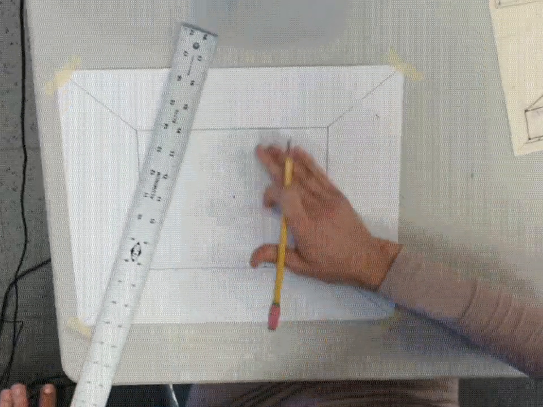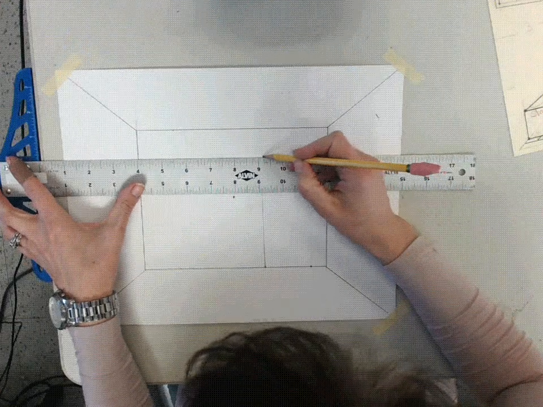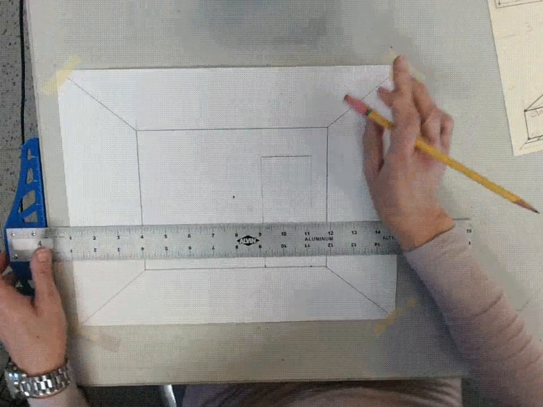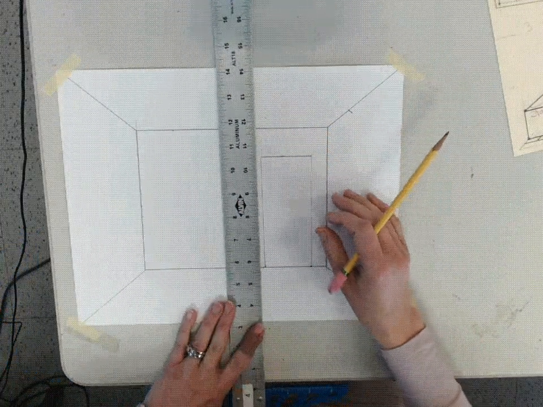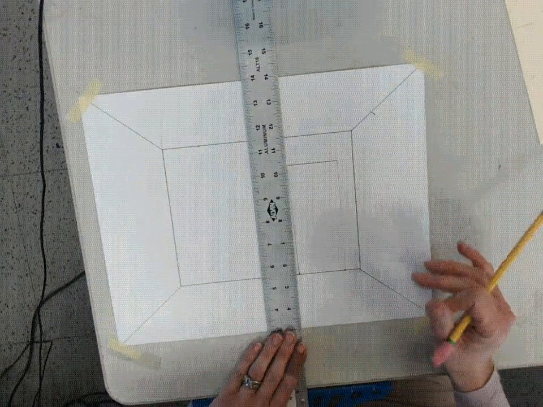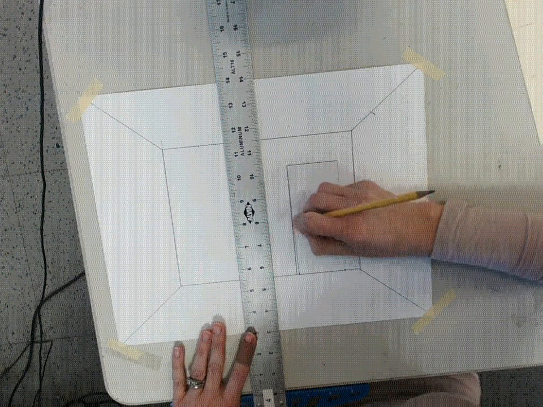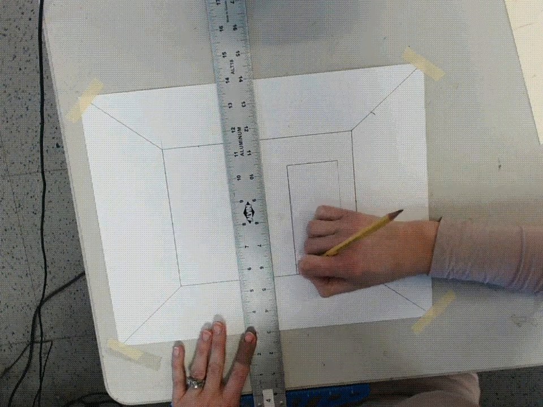Okay. Now, I'm going to close off this rectangle with a horizontal line. So basically what I have is a rectangle, the start of the door. Again, that line is crooked. Let's fix it. So now we have a door opening.